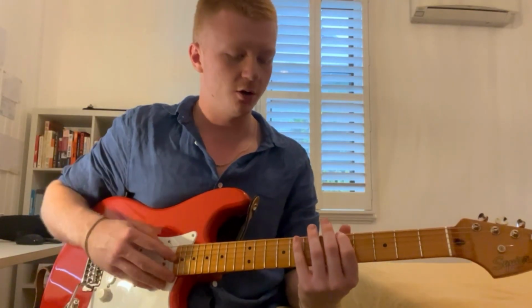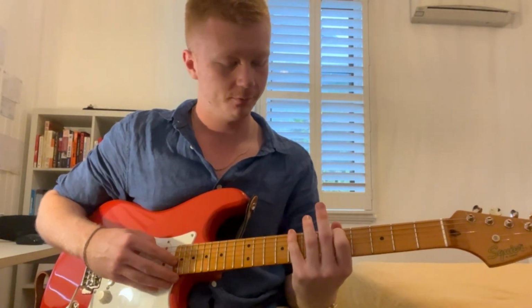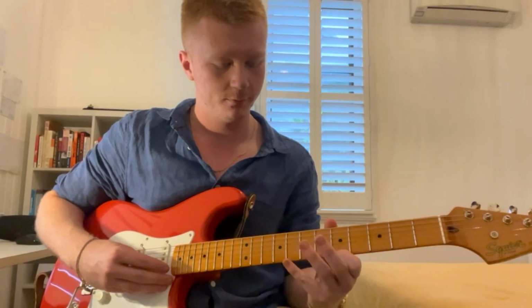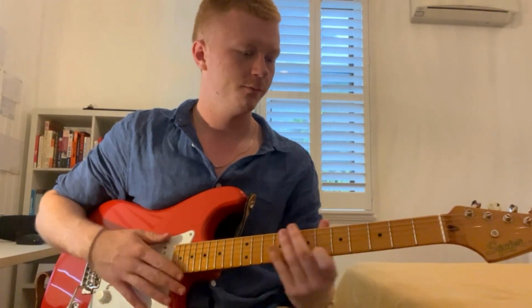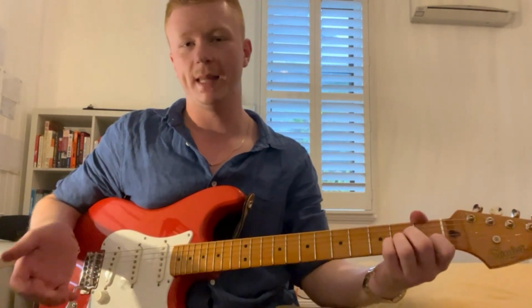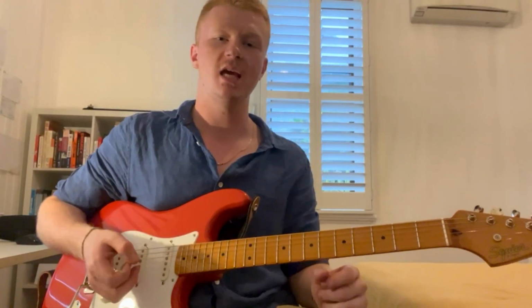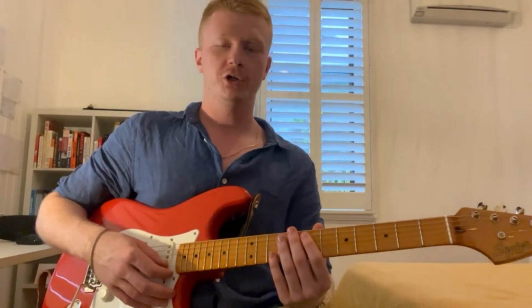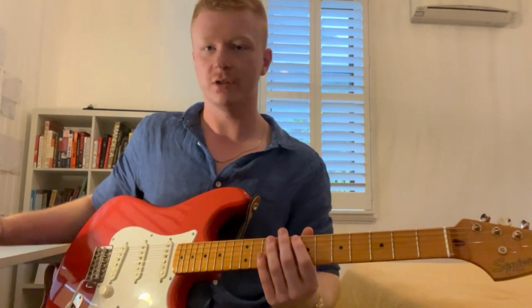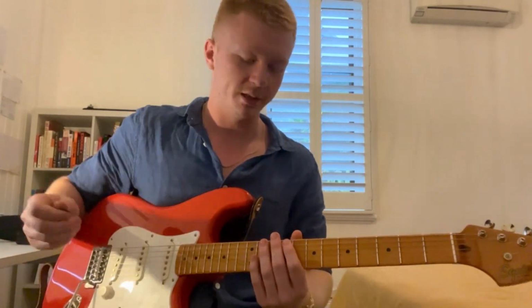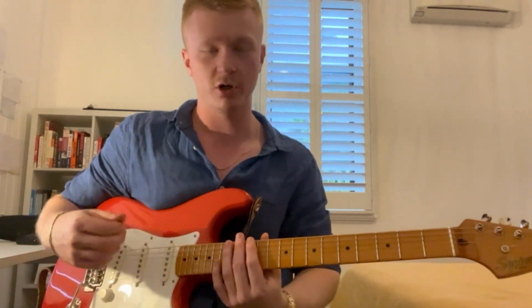So all of these notes in the A minor pentatonic scale, all of those will sound good played over, say, A minor, C, F, any chord that's in the key of A minor. I'll show you some examples of famous riffs that are completely based around the corresponding pentatonic scale.